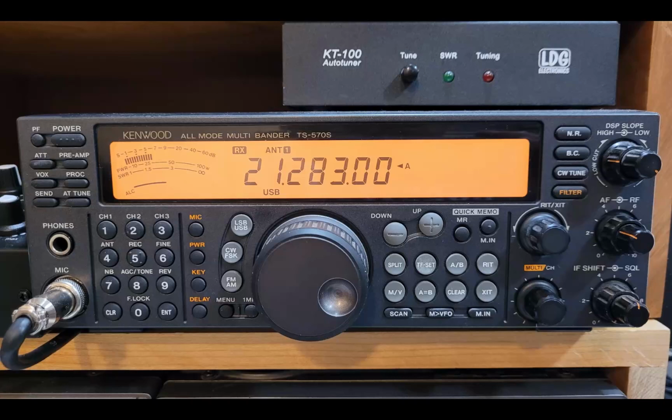Next question, why do most amateur stations use lower sideband on the 160, 75, and 40 meter bands? It's just commonly accepted amateur practice. That's just the convention that everybody follows. It's not required, but it's commonly accepted amateur practice, and that's the answer.